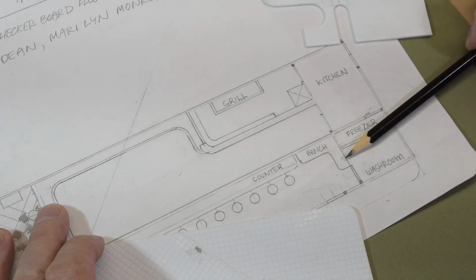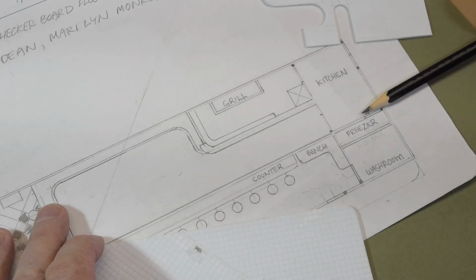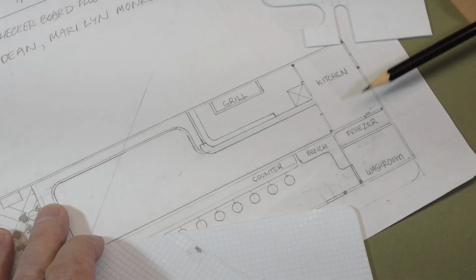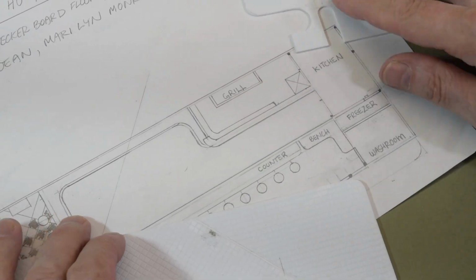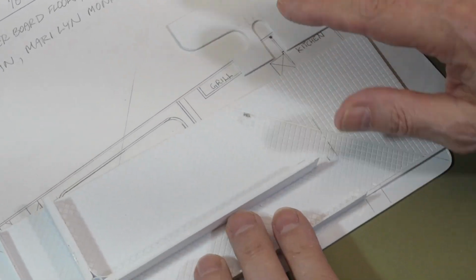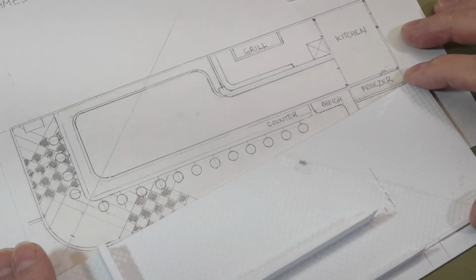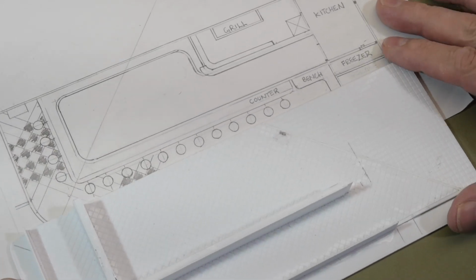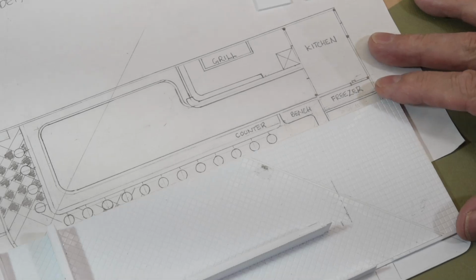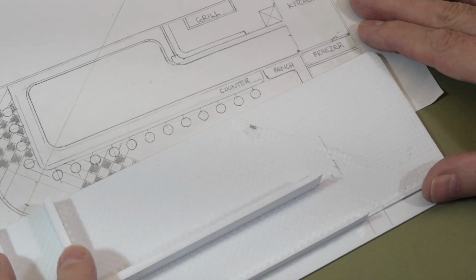I can just put the freezer over here maybe or something. Anyway, it's fun doing all this, right? Because it's being forced into a little bit of a smaller footprint than normal. But it is a diner at the end of the day, and they are rather compressed in terms of the prototype as well. So, okay.